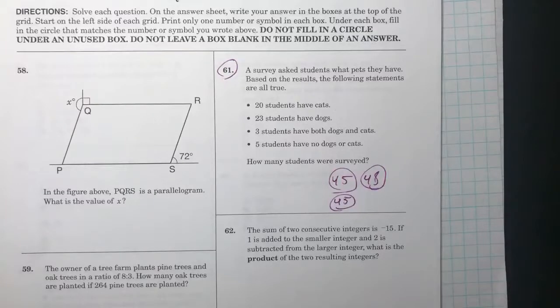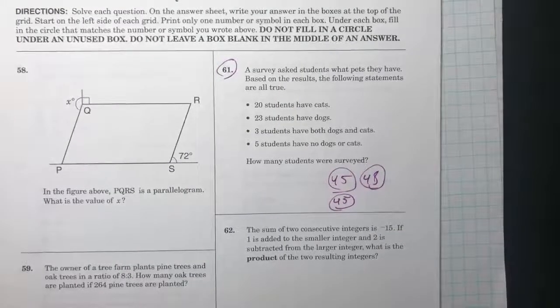Is 45 the right one? Because we got 48 floating there, too. 45. Okay. So I guess I've done this problem way too much. I don't know, man. I guess I have.